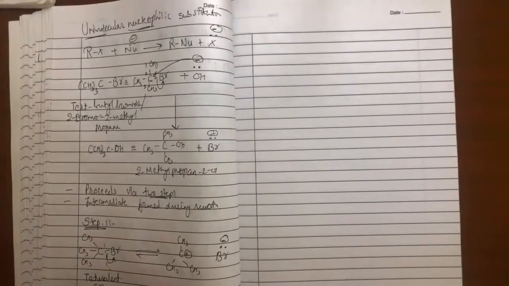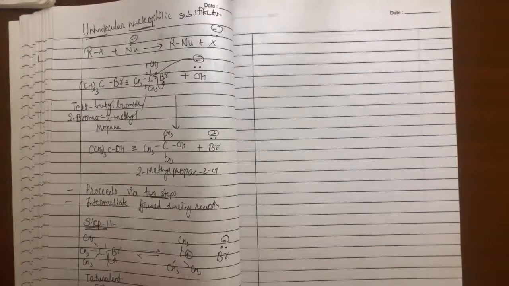Don't know CCH3 thrice plus. That is known as what? That is carbocation. No Sanvi, this is carbocation.